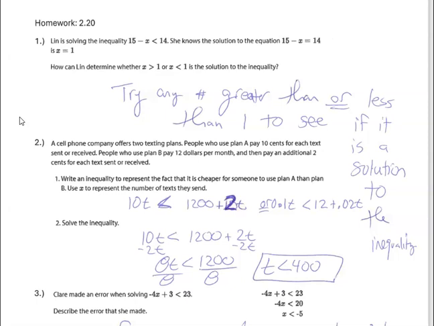It says, how can Lynn determine whether x is greater than 1 or x is less than 1 is the solution to the inequality, because they found out that 1 was the dividing point where the solution started. And all they had to do was try any number either greater than or less than 1 to see if it works. And if it works, then it tells you which side would be the solutions, whether you would have x is greater than 1 or less than 1.